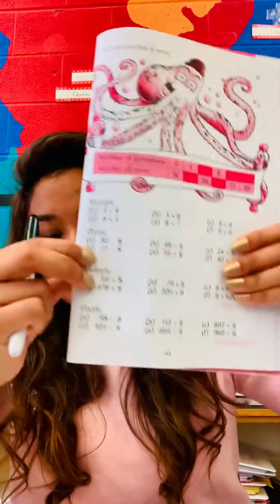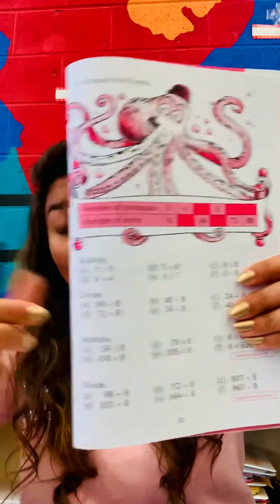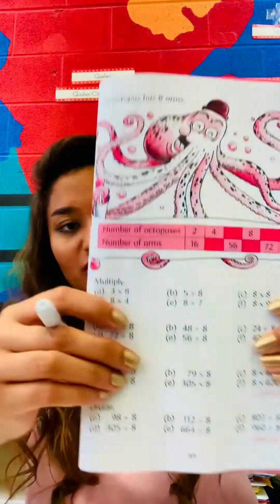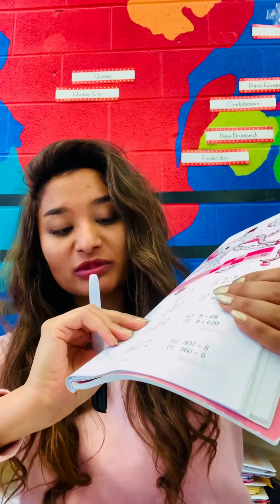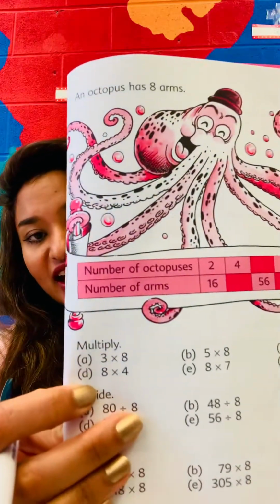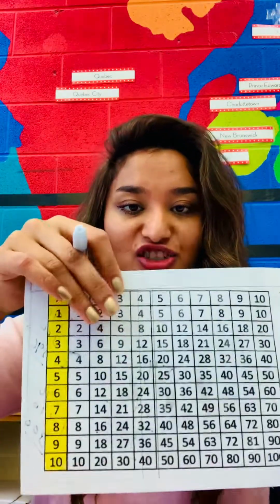So let's look at how we multiply using the 8 times table. I'm going to choose 8 times 4. And again, grade 3s, you should be using these multiplication sheets to help you.